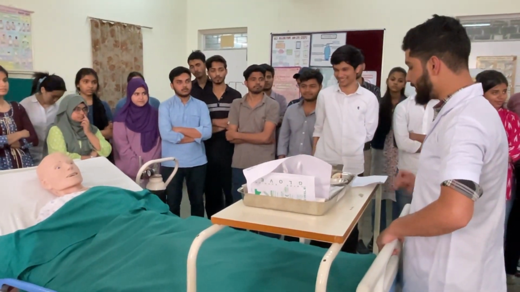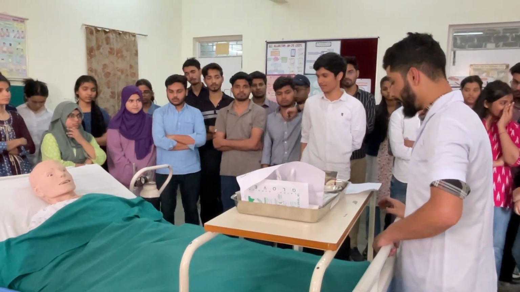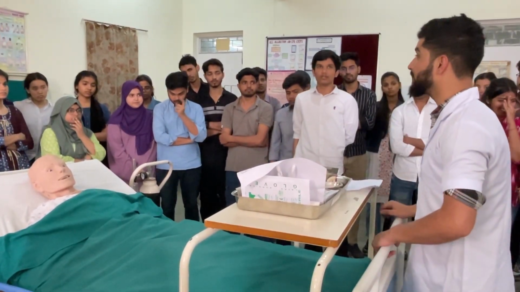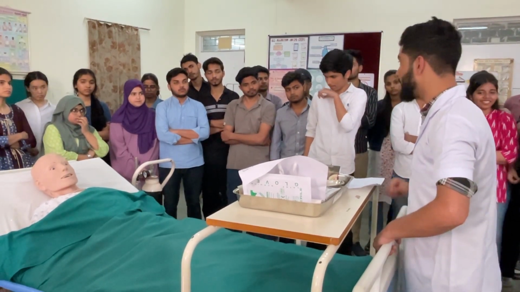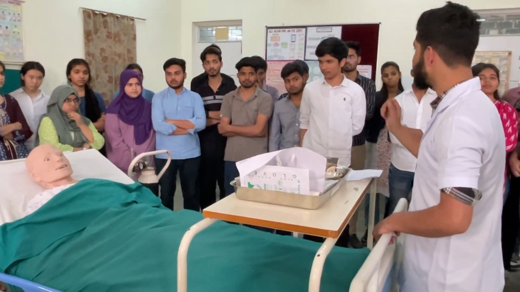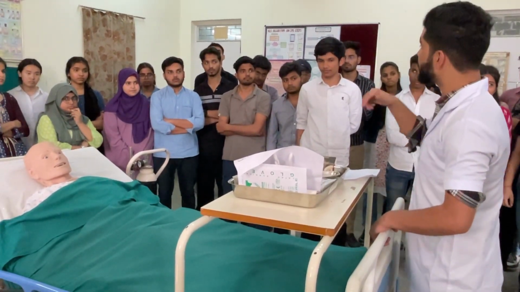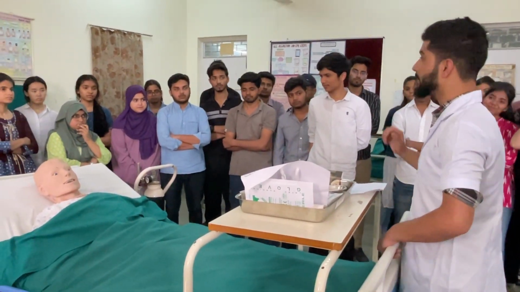One more instruction is the equipment we use should be working properly. Maintain constant oxygen concentration according to the doctor's order. Provide fluid mouth care to the patient. Discontinue only after the physician orders. These were some instructions.